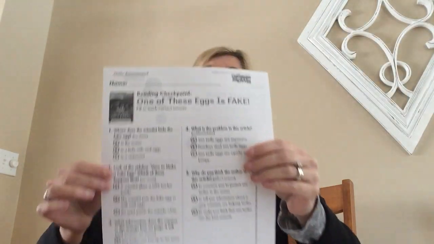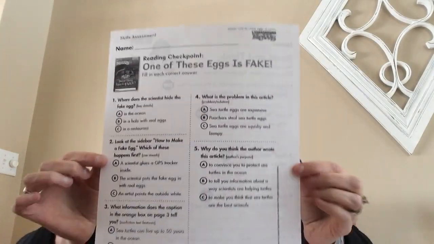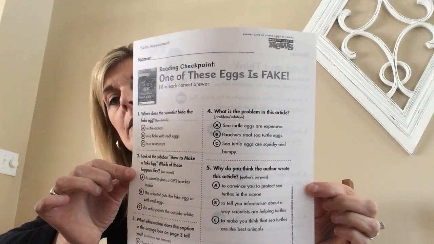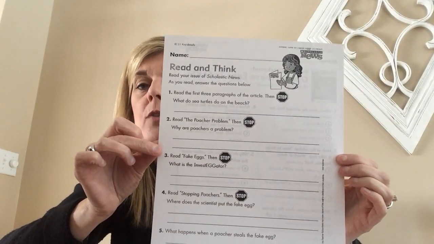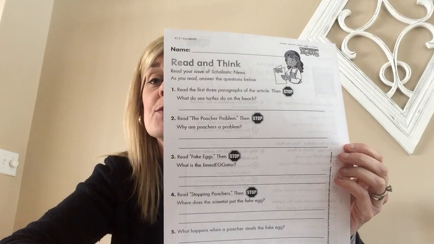Okay, and so inside your Scholastic News, there was a sheet tucked in it. And so you can either choose to do this side where you read it and fill in the circles, or you can do this side where you read it and you answer the questions, or you can do both sides. Either way. So that will complete your must-dos for reading for today.